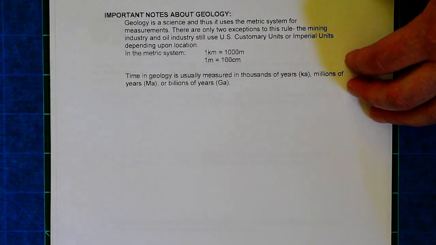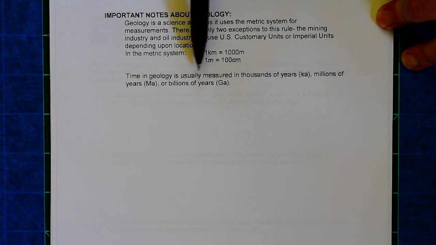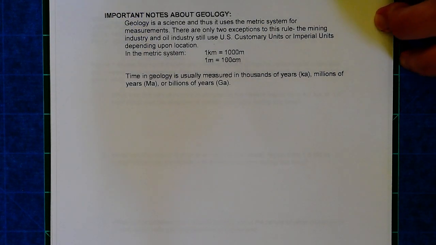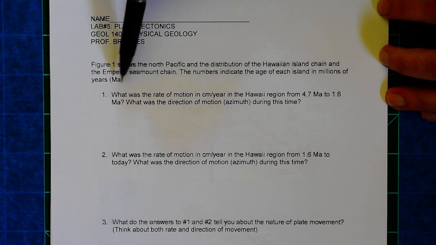All right, one other thing to remember in geology is since it is a science, we are going to be using metric. So we're going to be using centimeters, meters, kilometers for measurements. And then our ages in geology are measured either in thousands of years, millions of years, or billions of years. So I promised I would give you an example of how to do this. So let's look at question number 1 here.